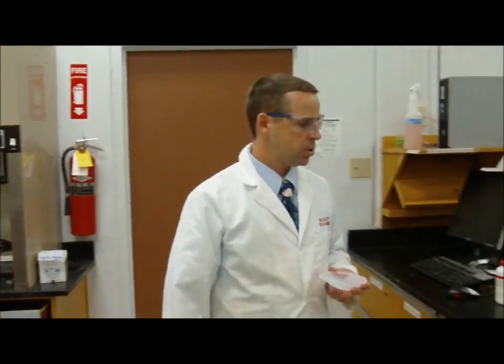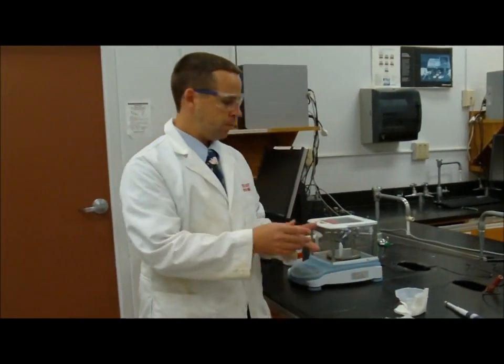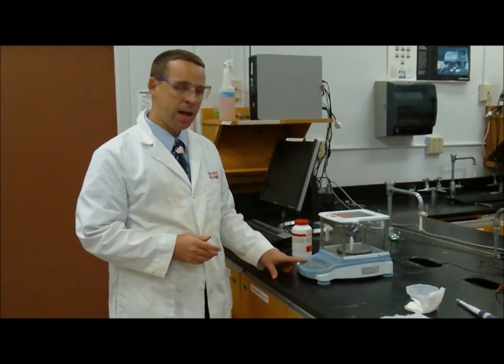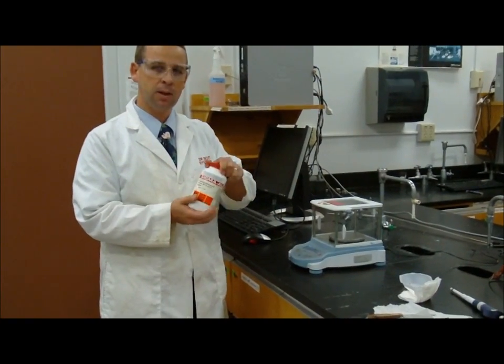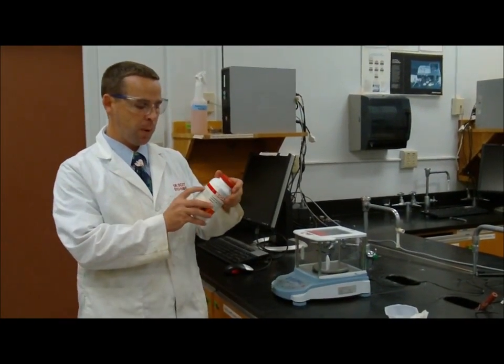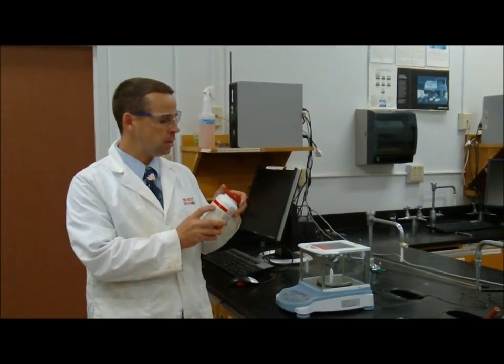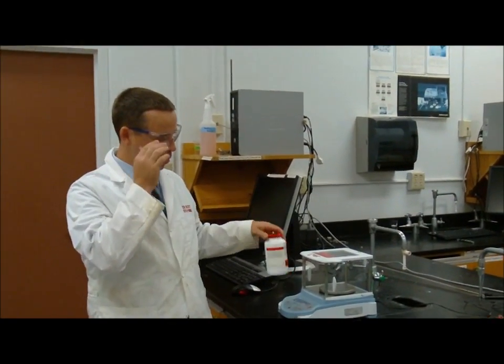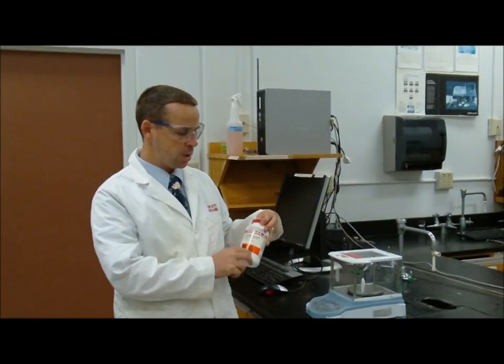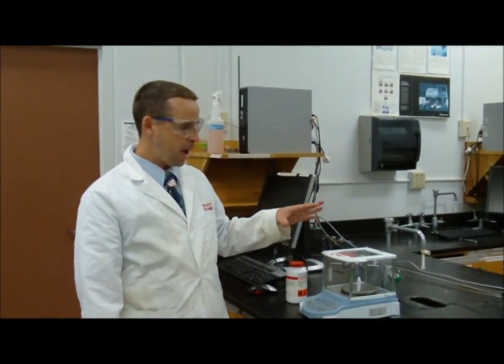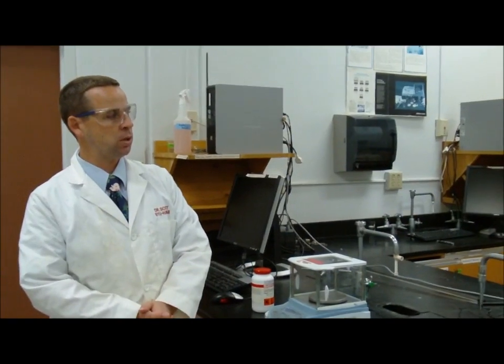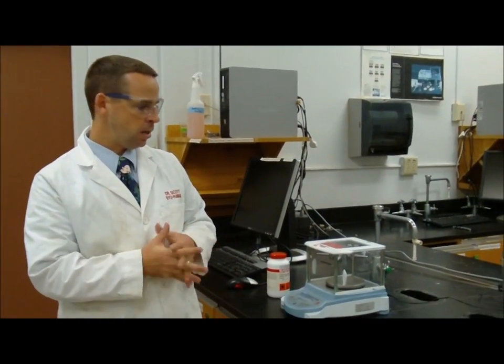All right? So, we tare the balance, we measure out the amount of copper sulfate we needed, remembering that we need to look at the formula weight to determine how much copper sulfate we need, or how much of the chemical we need, according to whether it's a hydrate or not. After we measure it out, we transfer it into a volumetric flask, or something else we can rely on for the volume to make a solution, and then we clean up after ourselves as well.